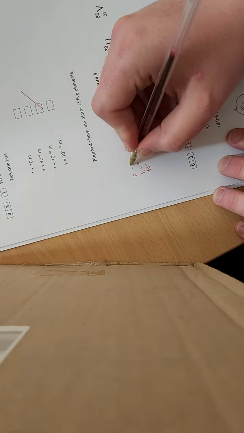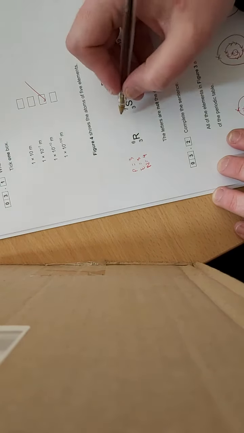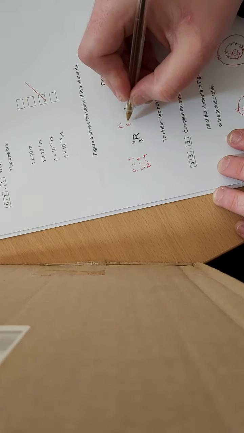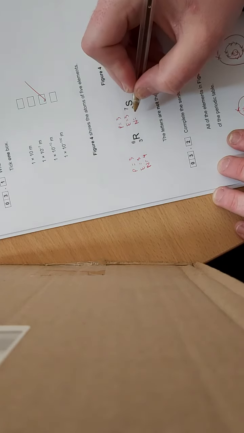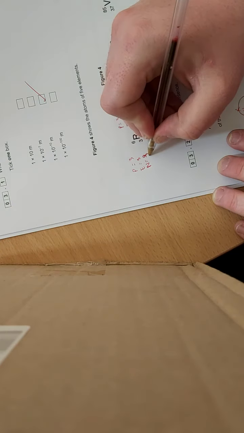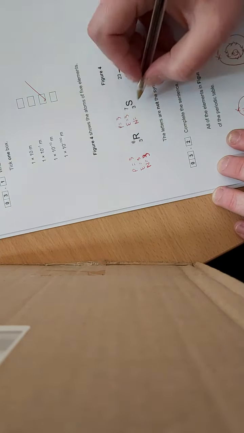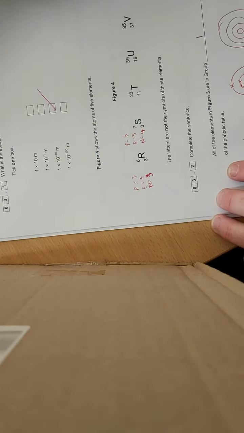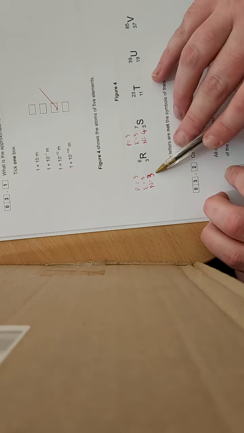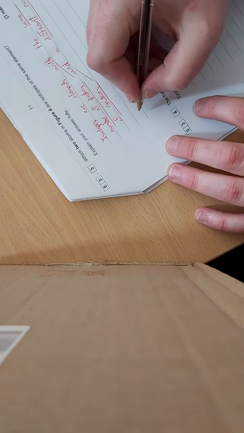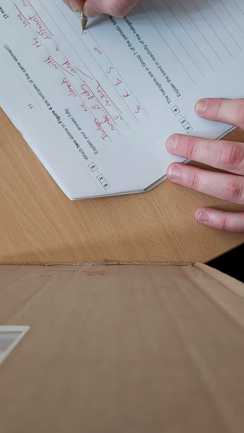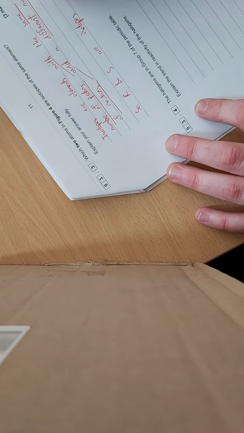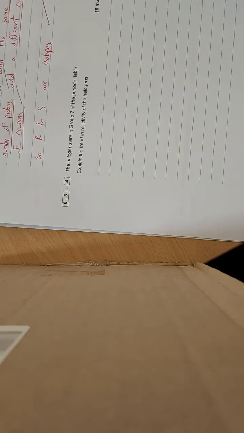So this has got 3 electrons, 3 protons, 4 neutrons. This one here, next to it, has got 3 electrons, 3 protons. Sorry, I'm getting them the wrong way around. That one's got 3 of each. That one's got 4 neutrons. So you can see here clearly R and S must be isotopes of each other. So that's what I'd add there. So R and S are isotopes. And that's how I get my 3rd mark.